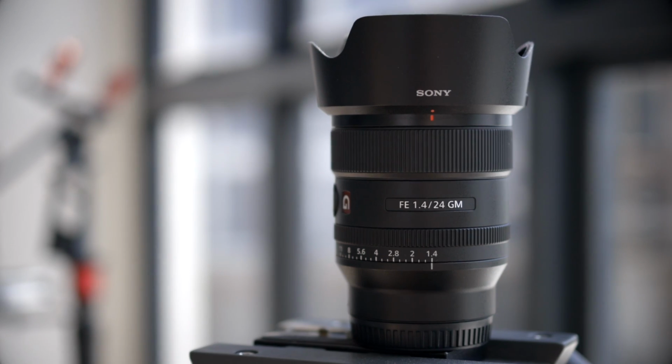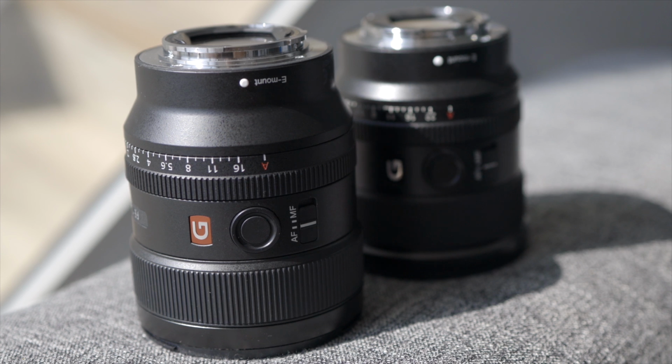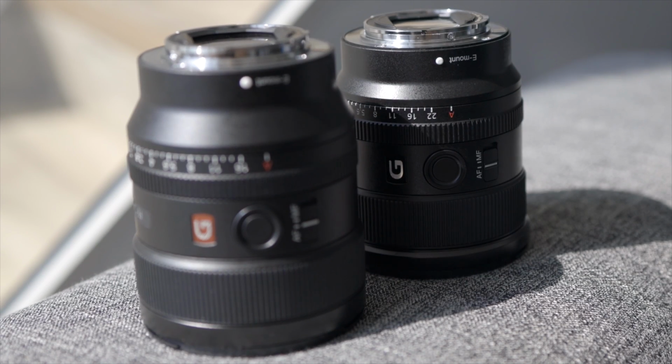This thing is priced at $900, so it's rather expensive, but not quite G Master expensive. In fact, there is actually a G Master lens that is very similar to this lens, and this is the 24mm f1.4 G Master, and it is priced at $1,400, so it's $500 more expensive than the 20mm.